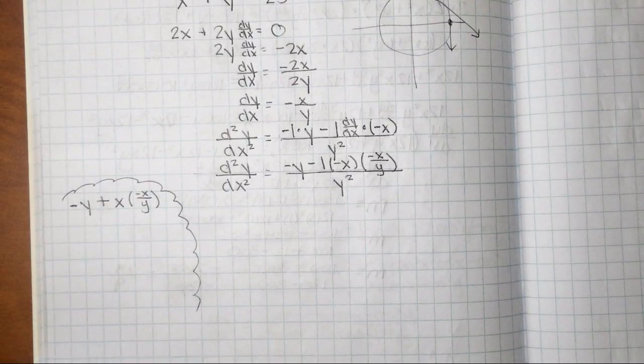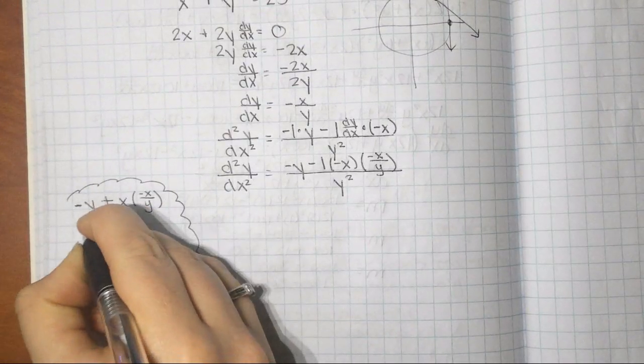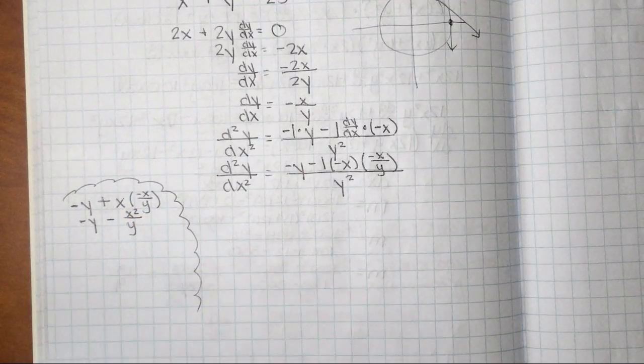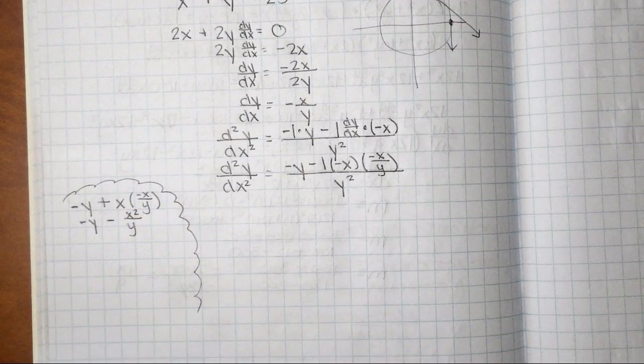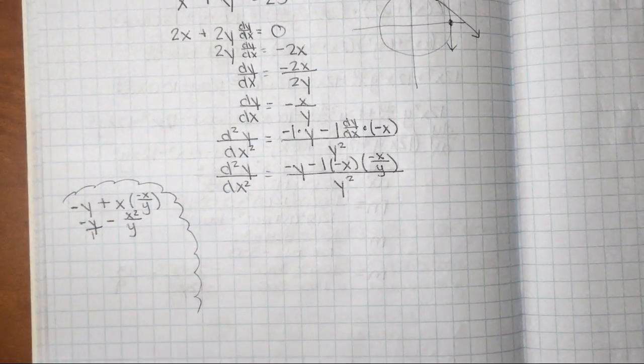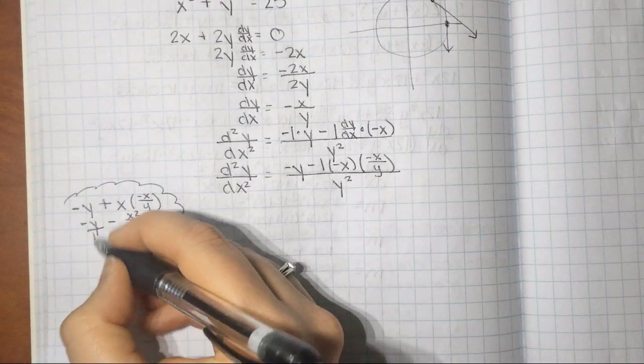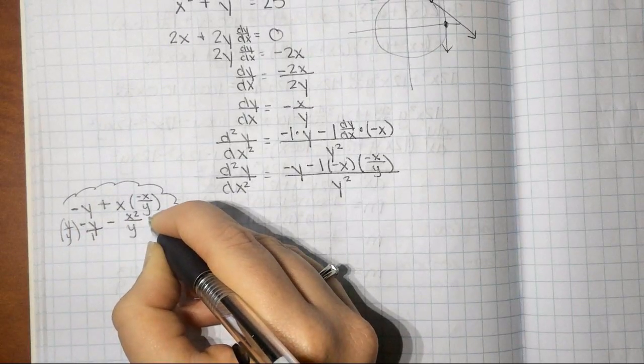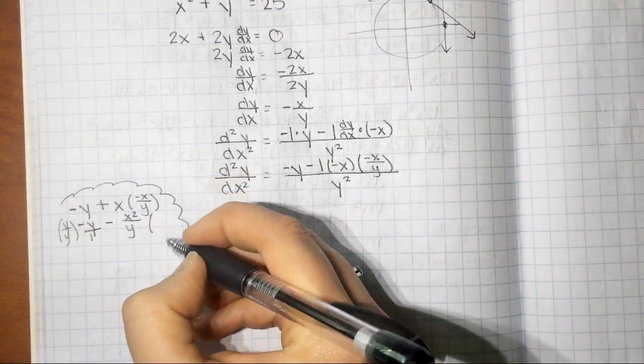Okay. So if I look at this, I have this term and this term. I should probably get a common denominator. What could I create my common denominator of? y. So this first term needs to be multiplied by y over y. That gives negative y squared, minus x squared, over y.